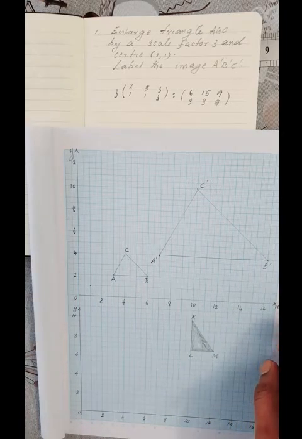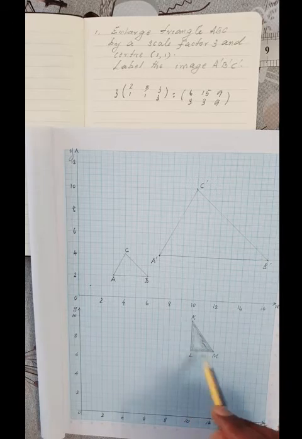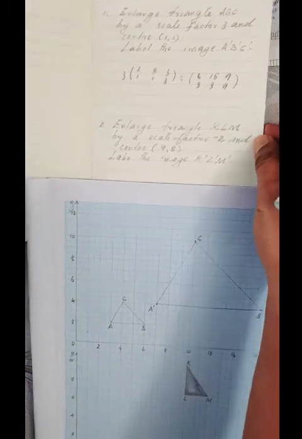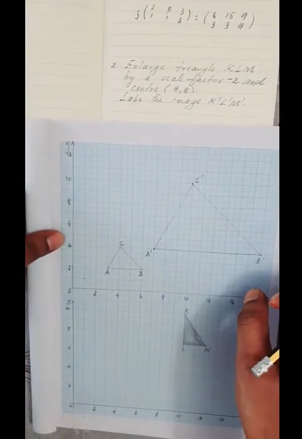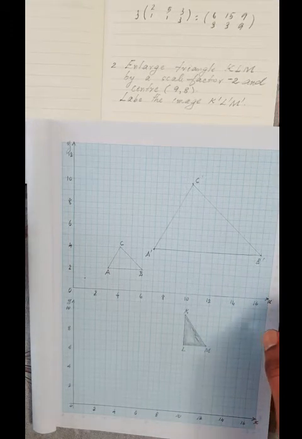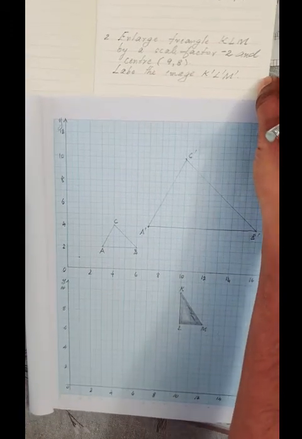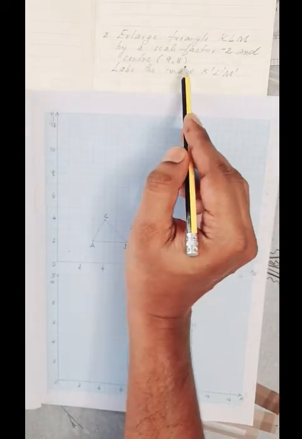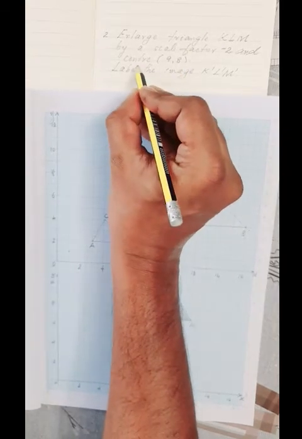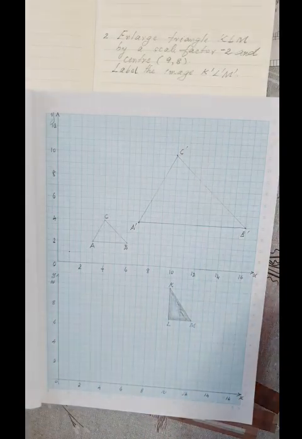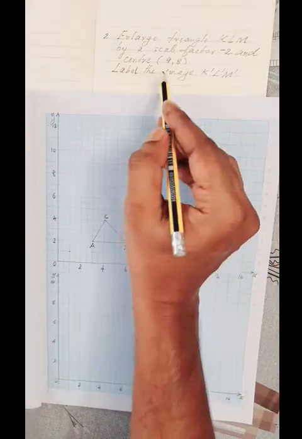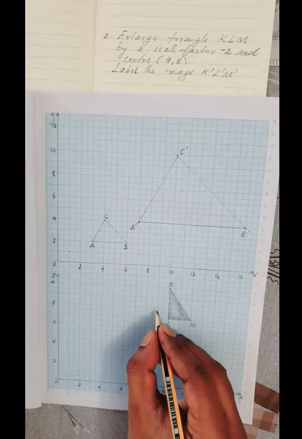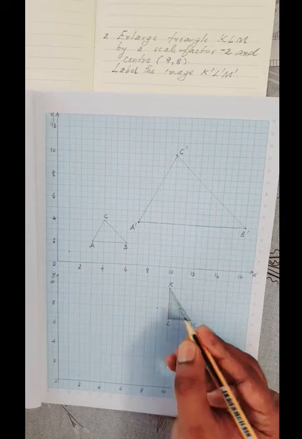Let's take another example. There's a triangle given KLM, and the question is, enlarge triangle KLM by a scale factor -2 and center (9, 8). Label the image K', L', M'. So let's mark the center first. It's (9, 8). X coordinate is 9, Y coordinate is 8, and here is the center of enlargement.